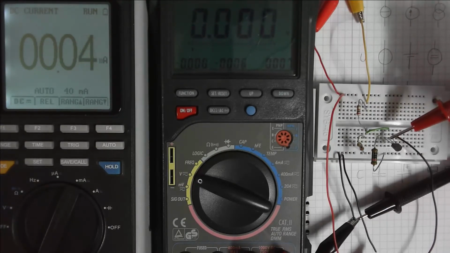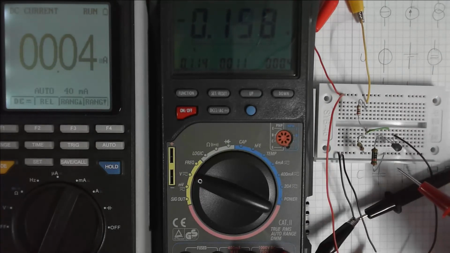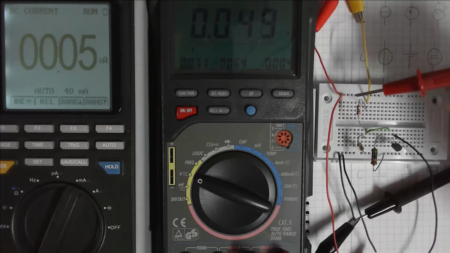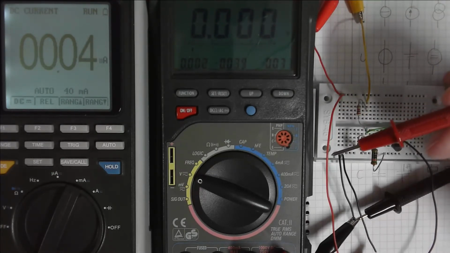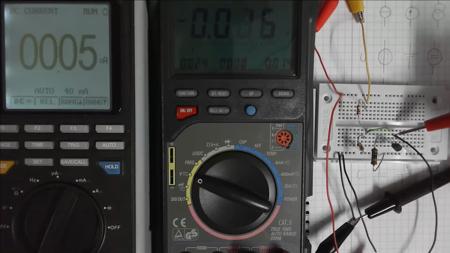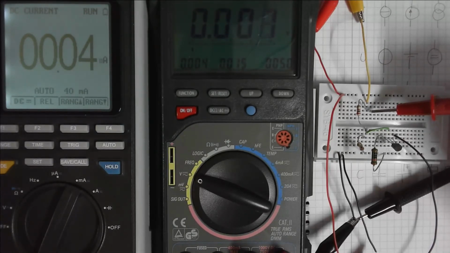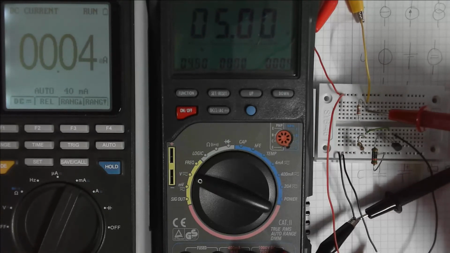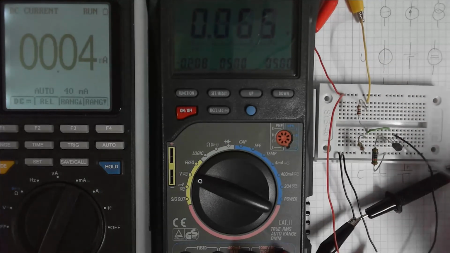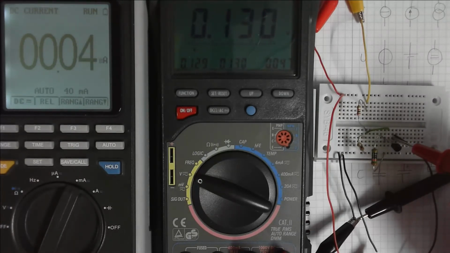The emitter of the transistor goes via the 100 ohm current measurement resistor to ground. The red line goes to the current measurement device and this black line comes back from the current measurement device and goes to the collector of the transistor. Here we have the 5 volt for the voltage divider and here we can measure the voltage on the collector.